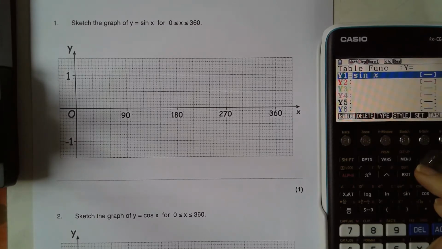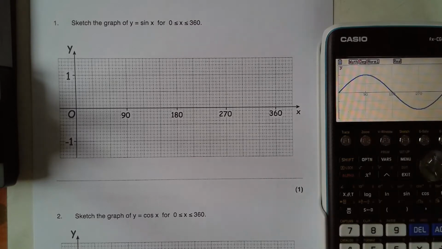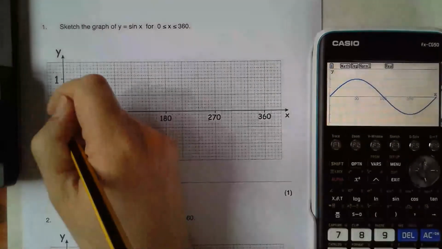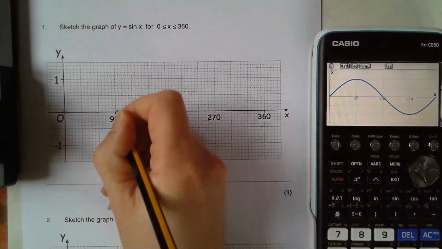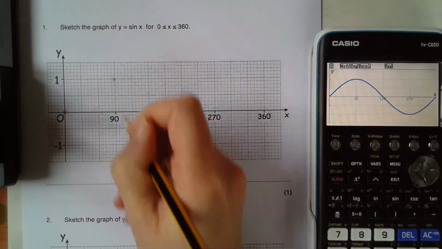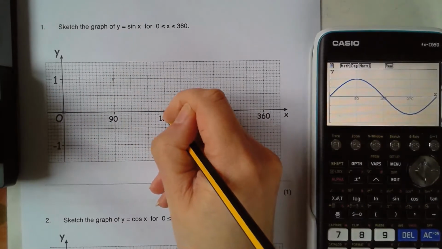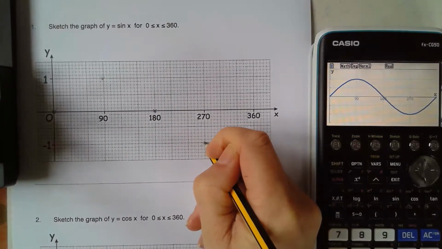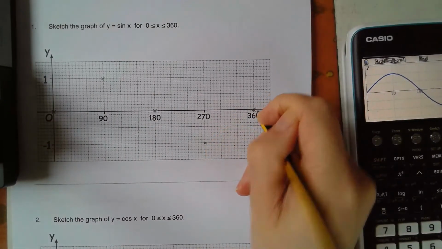But my preferred way, when I'm used to drawing trig graphs, there we go, it's remembered that, is that it's at 0, at 90 it's at its maximum 1, 180 is back to 0, 270 is at -1, and 360 is 0 again.